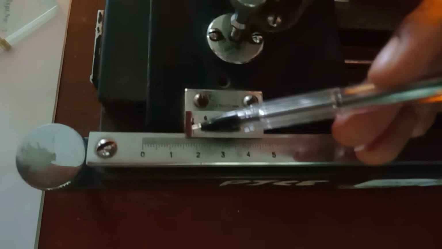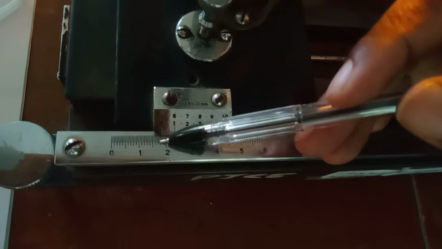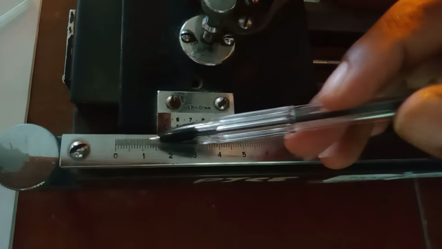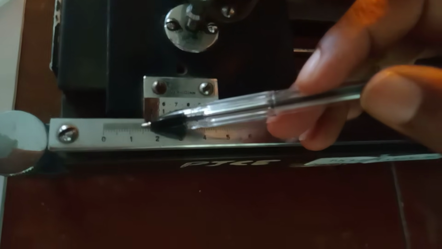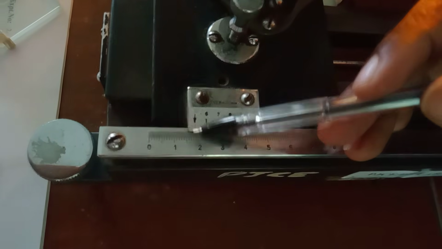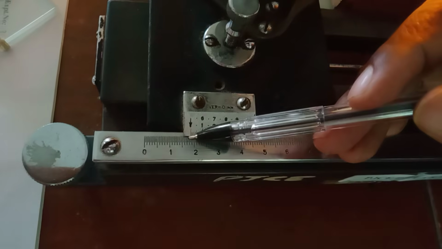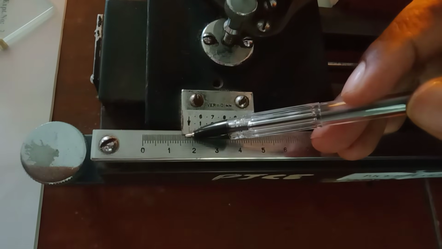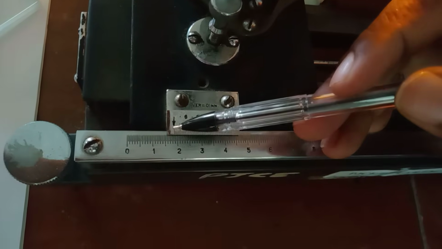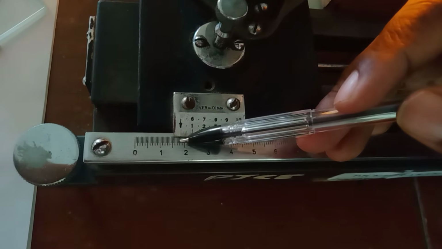Just below this arrow mark, this value is the main scale reading. So see, the value is 1.5, 1.6, almost 1.7. So this 1.7 is the main scale reading, MSR. In your tabular column, one MSR term is there. Below that, this value is going to be tabulated.